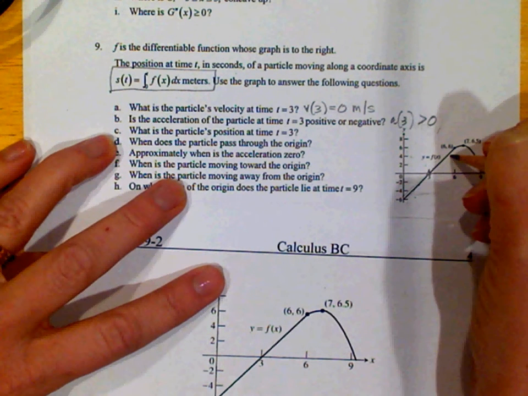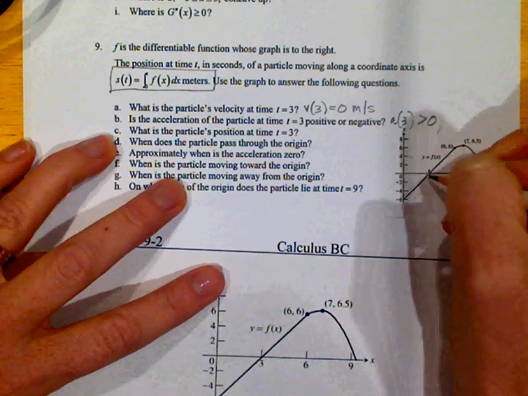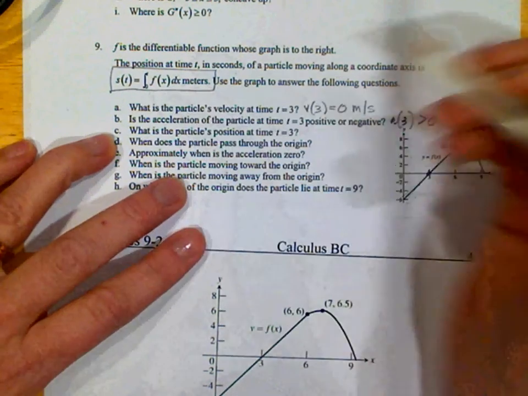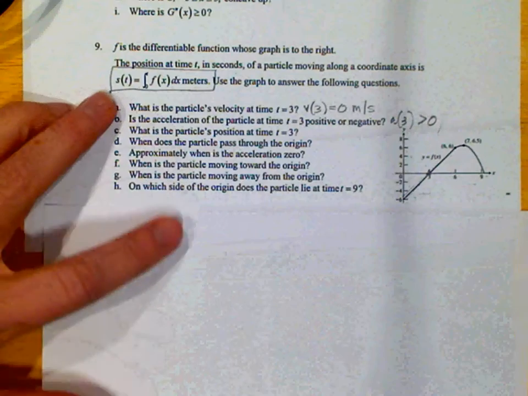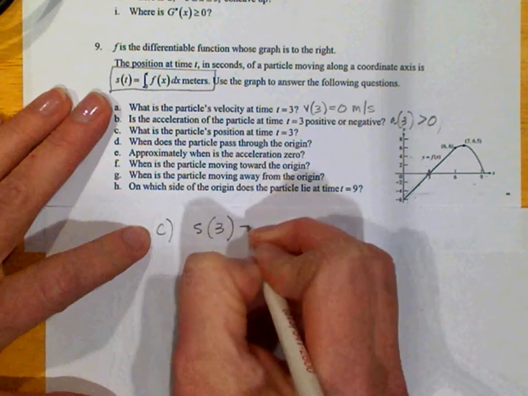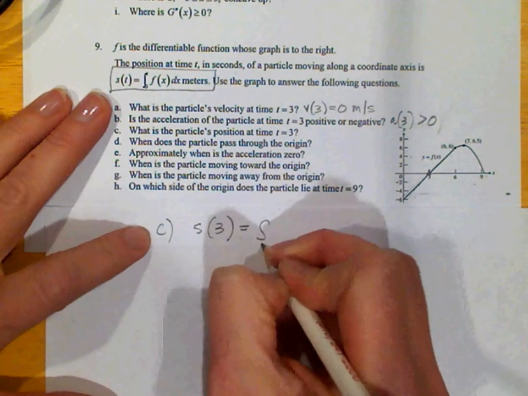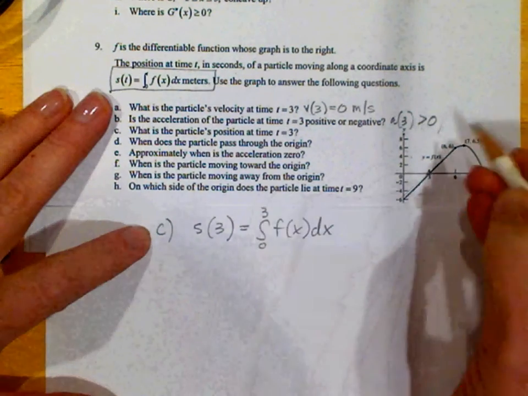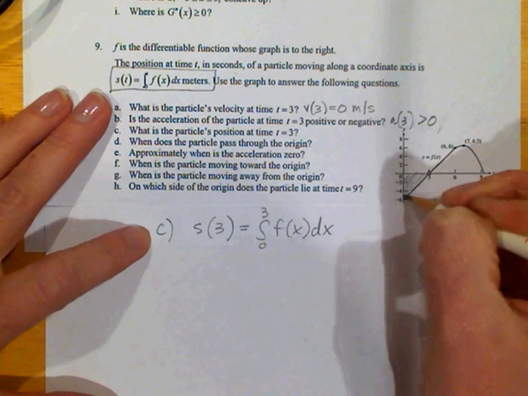C wants to know what is the particle's position at time t equals 3? Well, position is defined up here. So if I want to find the position, I want s at 3. And s at 3 is equal to the integral from 0 to 3 of f of x dx. So I want the area underneath this curve right here.